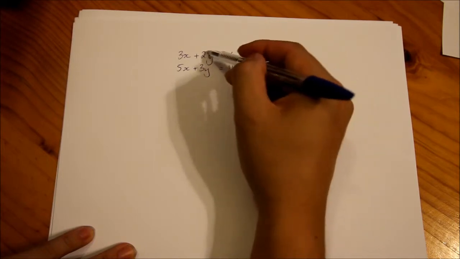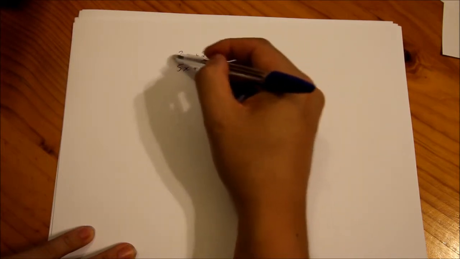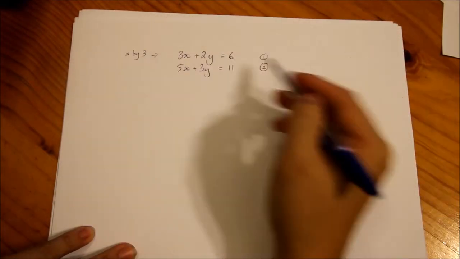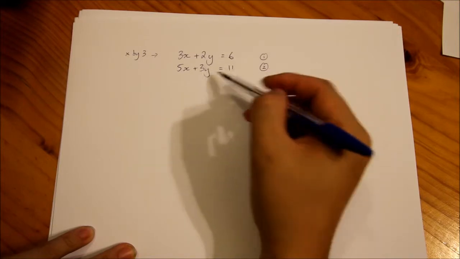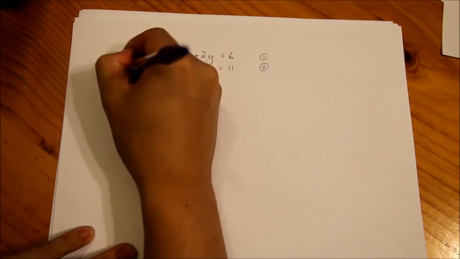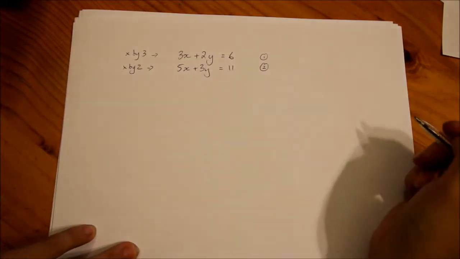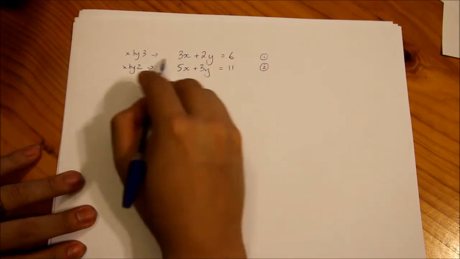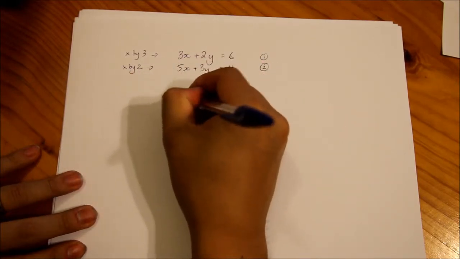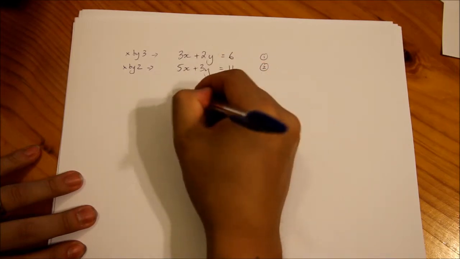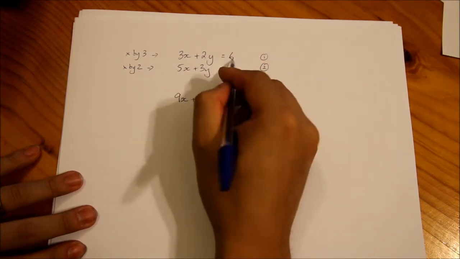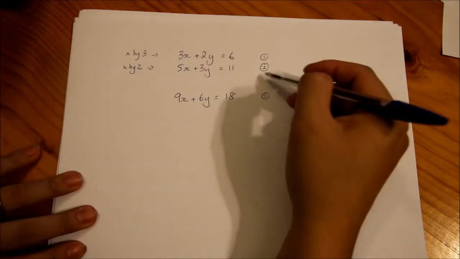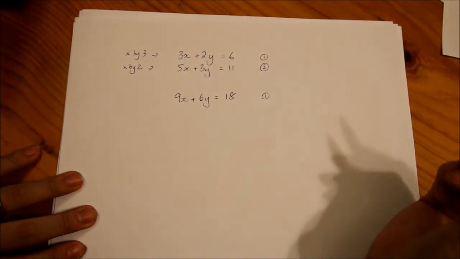So to get this into a 6y, I need to multiply this equation by 3. And to get this 3y into a 6y, I want to multiply this equation by 2. So let's put that into action. 3 times 3 is 9x. 3 times 2 is 6y. And then 3 times 6 is 18. So that's going to be the modified version of equation 1.